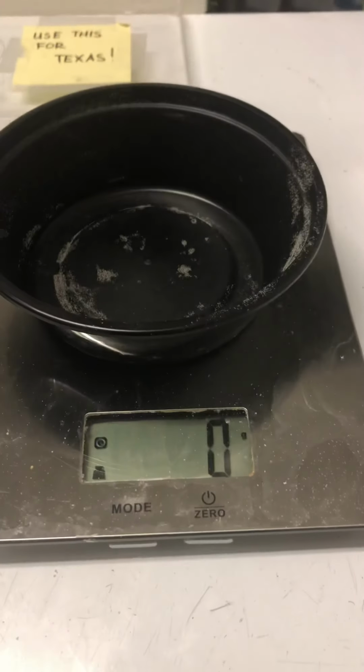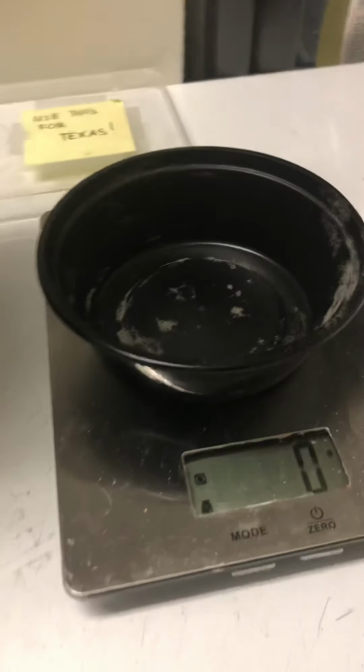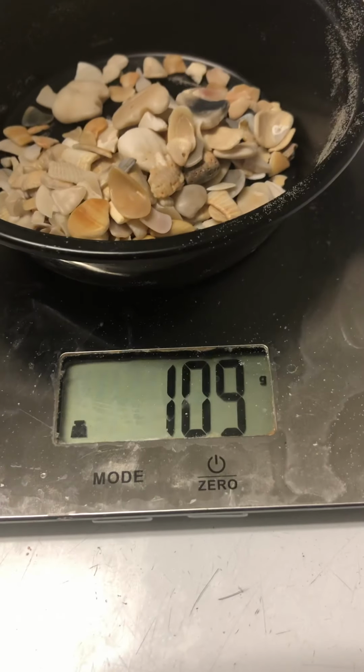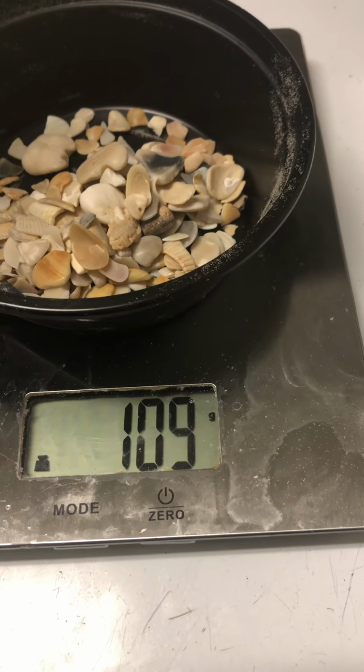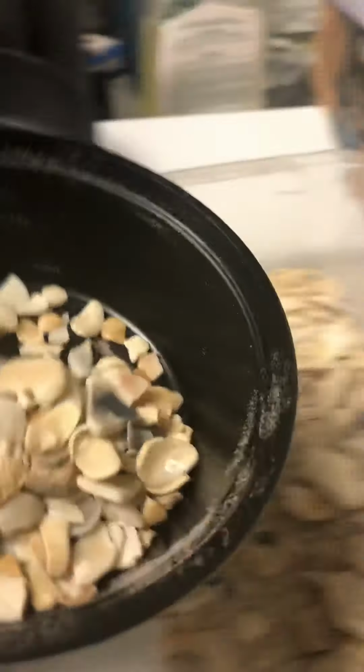And again, that weigh boat counts for 18 grams and says 0 since that's what we have the scale set at. And we will take this number 5 sieve and pour those shell fragments into it. And you can see that we have 109 grams. So you'll write that down in your sieve number 5 column in your lab manual. And I'm just going to pour that up into our main sample.